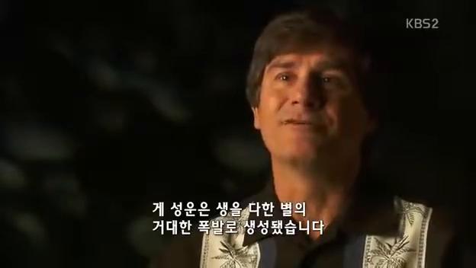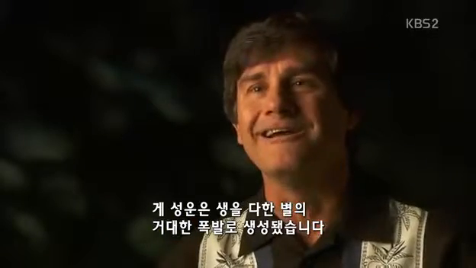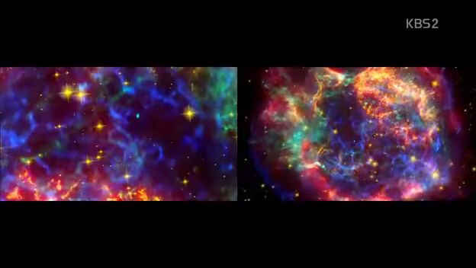The Crab Nebula was produced by the colossal, titanic explosion of a star at the end of its life. It's a supernova remnant.